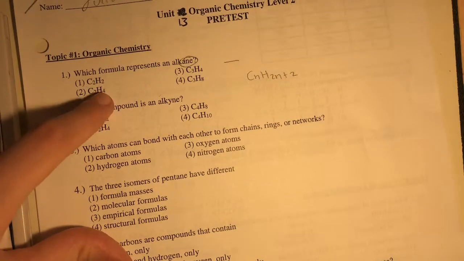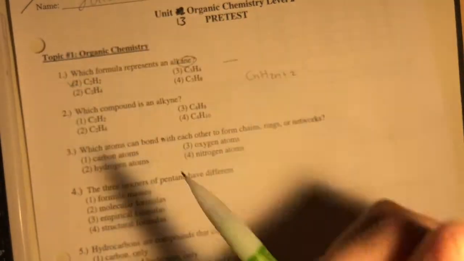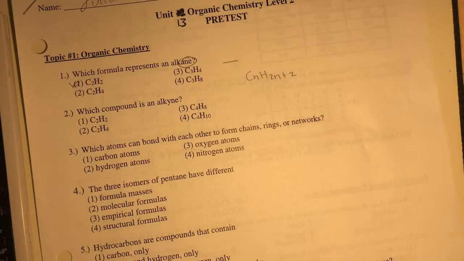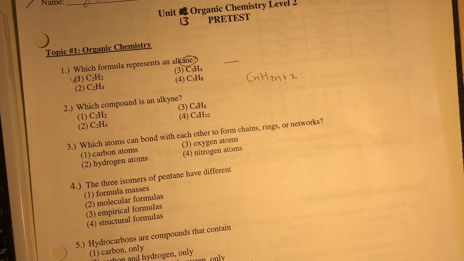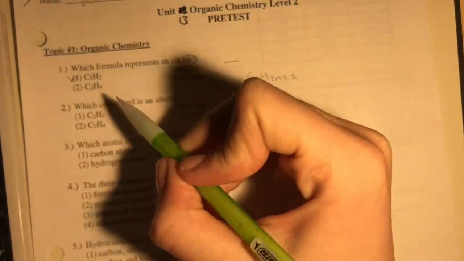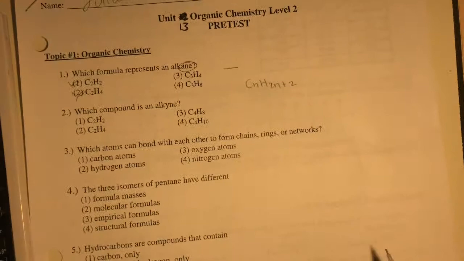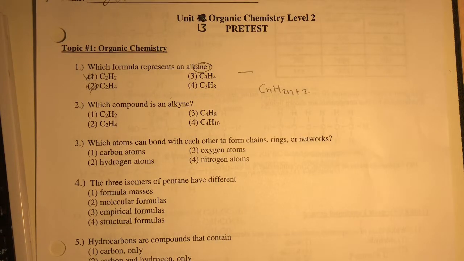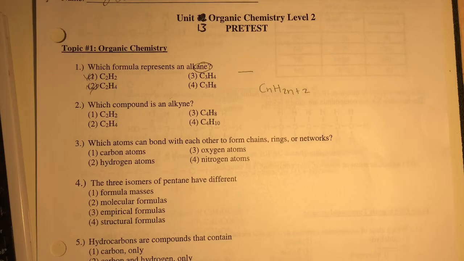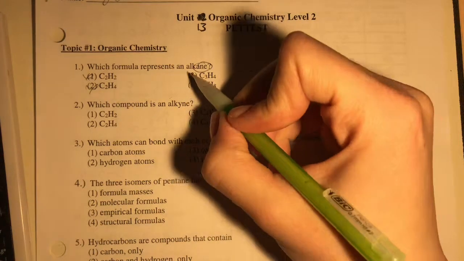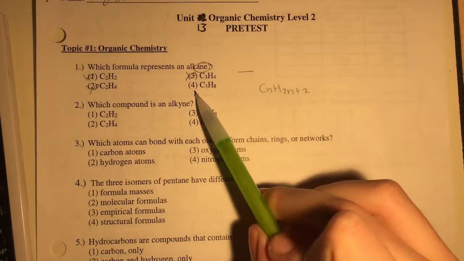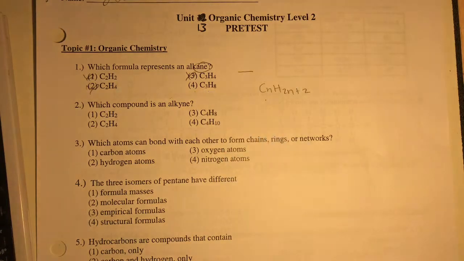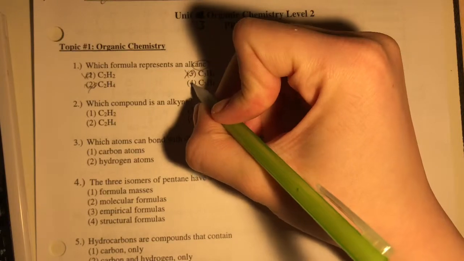So C2H2, no, that doesn't make sense. If we do C2, 2 times 2 is 4, plus 2 is 6. Number 2 does not make sense. C3 and H4. 2 times 3 is 6, plus 2 is 8. No, that does not add up. But if we do C3H8, 2 times 3 is 6, plus 2 is 8. Bada bing, bada boom, it's number 4.